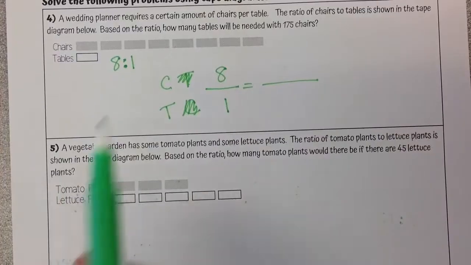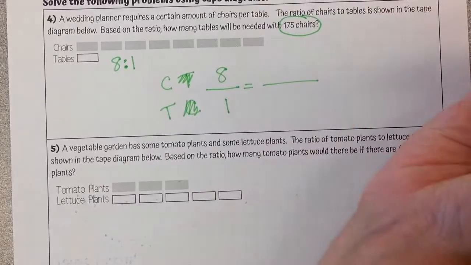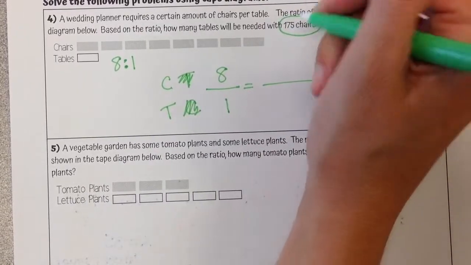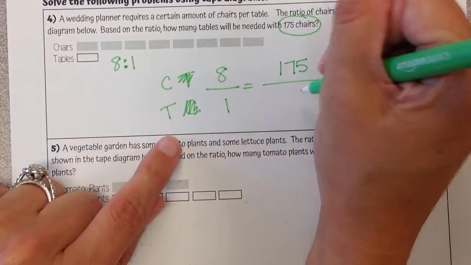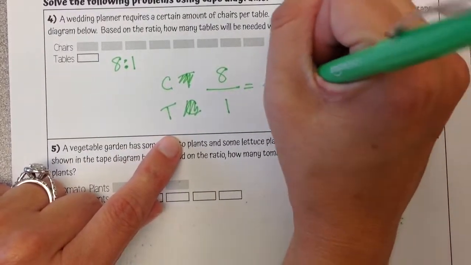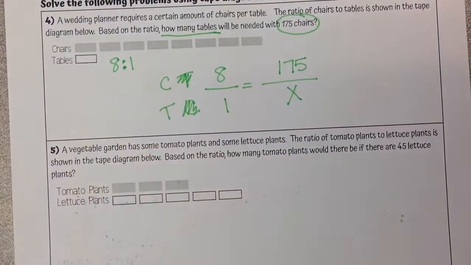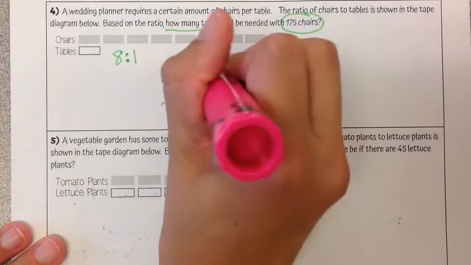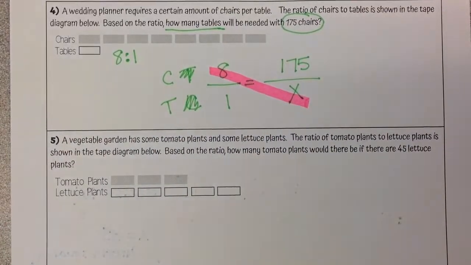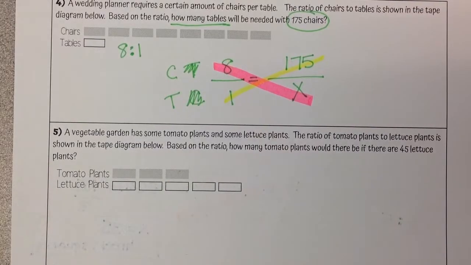Then I'm going to look at the question. Based on the ratio, how many tables will we need with 175 chairs? So the 175 is talking about chairs. We put chairs on top, so that's 175, which means that we are solving for the tables, and if we double check, it says in the question how many tables. I'm going to highlight my 2 diagonals. Diagonal 1, diagonal 2. And then we're going to solve this proportion.